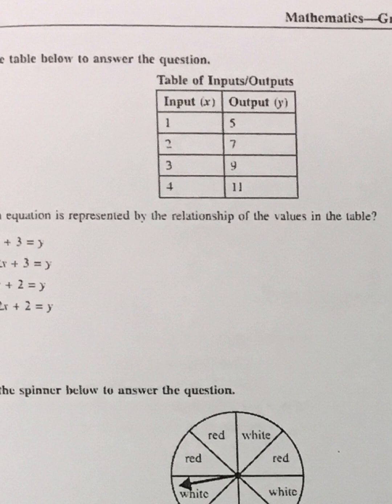I have my input and my output, or my X and my Y. I have 1 and 5. I'm going to plug them in. Does 1 plus 3 give me 5? No. What's 2 times 1, plus 3? Does that give me 5? Yes. Done. You're picking one when you plug in those values, which one makes the most sense, which one works.